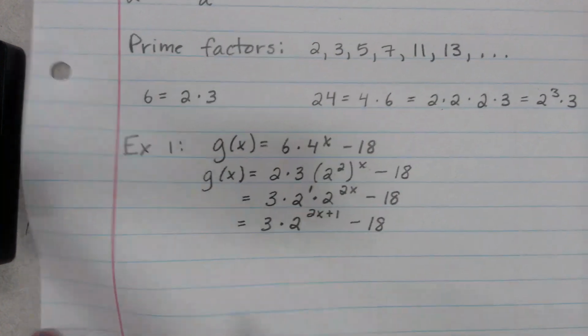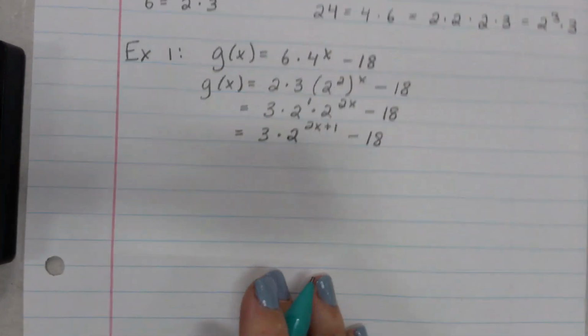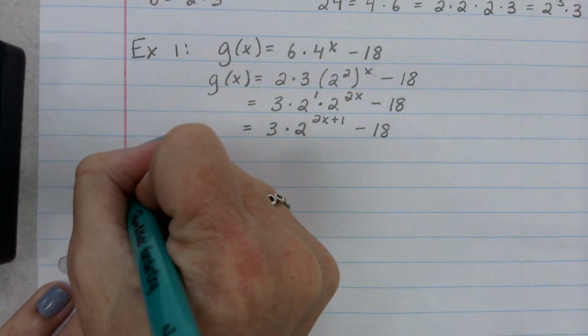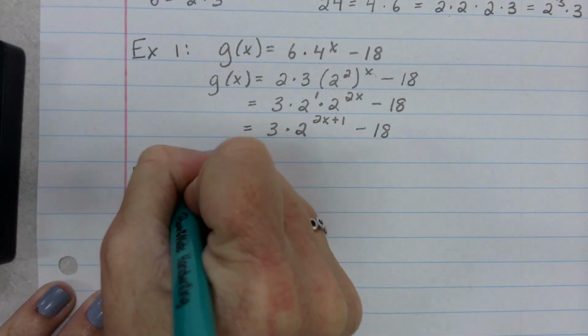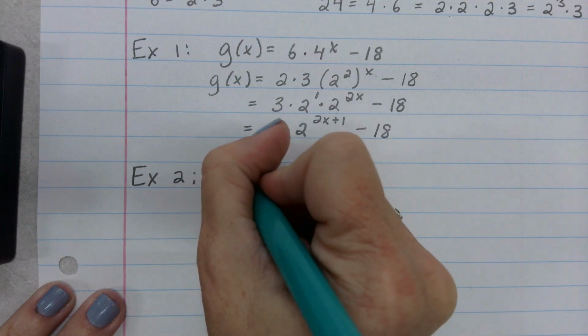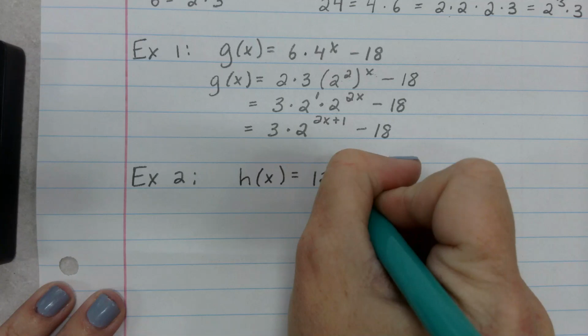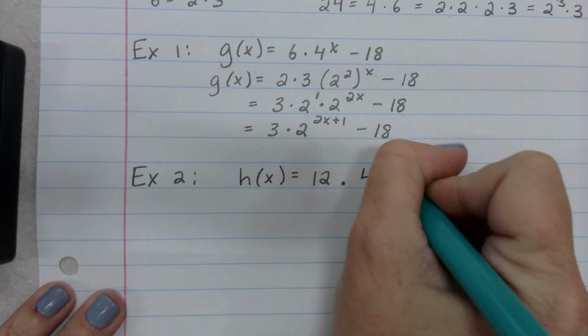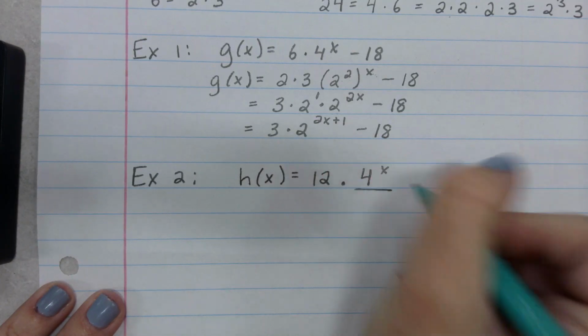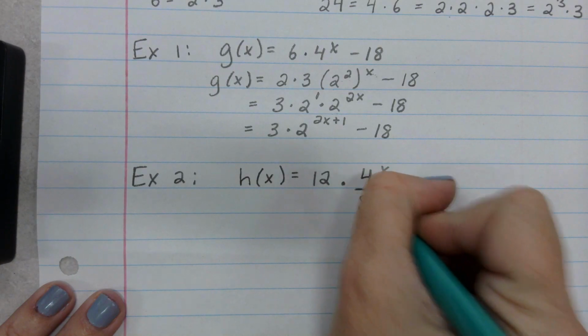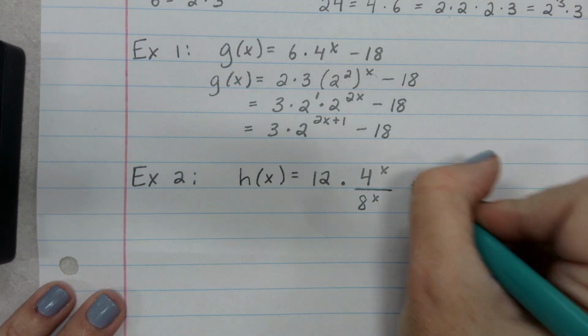Our next one that I'd like you to try is converting h of x equals 12 times 4 to the x over 8 to the x plus 1.